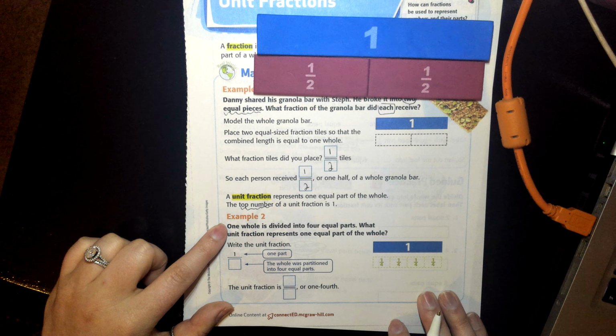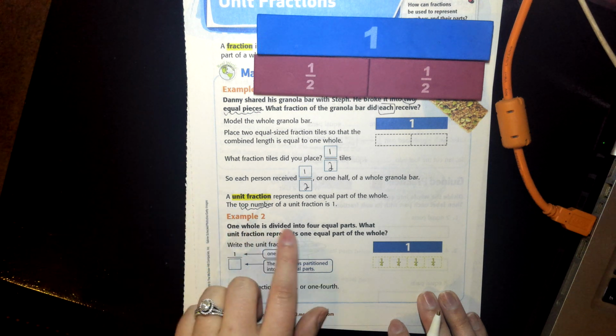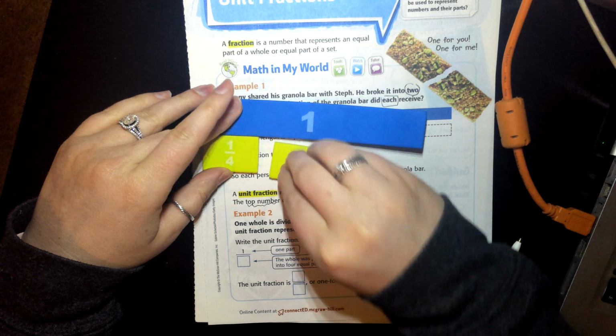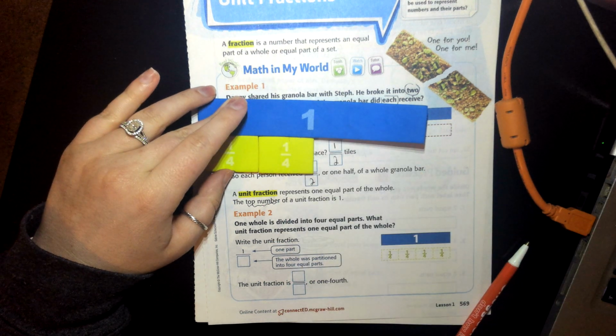Okay, example 2. 1 whole is divided into 4 equal parts. So now instead of 2 equal parts, I'm taking my 1 whole and dividing it into 4 equal parts. You can see over here that they did that for you. I also have those pieces here. So I'm going to show you with my fraction tiles. Here's my 1 whole, and I'm going to divide my 1 whole into 4 equal parts.